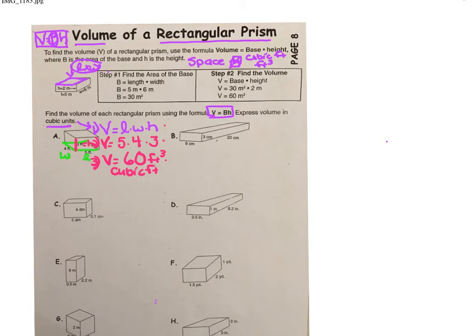Let's start with letter B and continue on. This is your length of 20. Your width, sitting in the palm of your hand, would be 6. And of course, 3 is your height. Remember, there will be 3 steps with each problem.